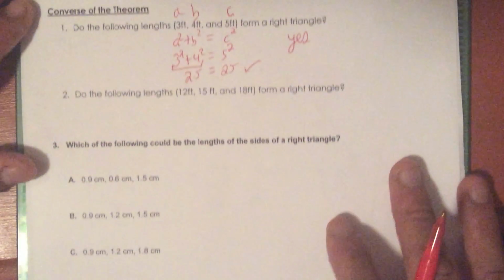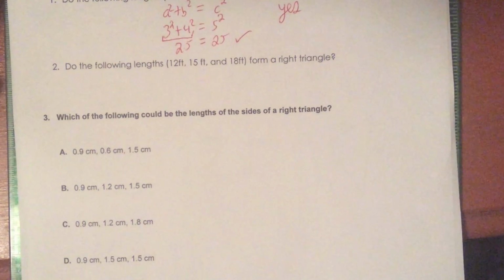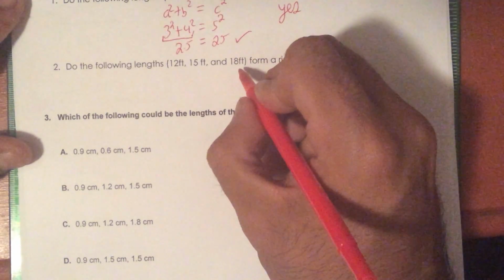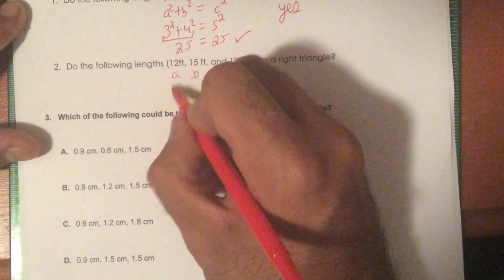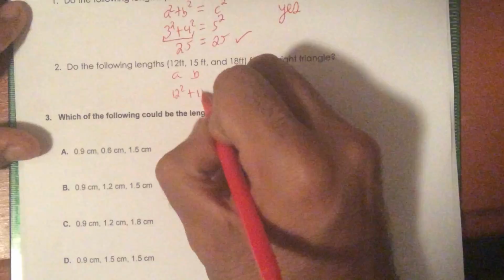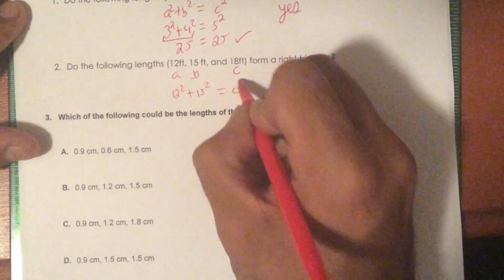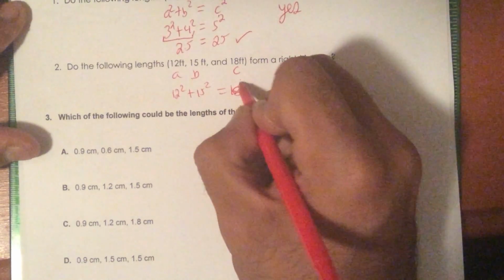Now let's do example 2. Do the following lengths 12, 15, and 18 form a right triangle? So once again, I'm going to identify which one's A, which one's B, and which one's C. Well, as you can tell, 18 is C because that's the largest side. So I'm going to say the other two sides are A and B. So we're going to have 12 squared plus 15 squared equals 18 squared.